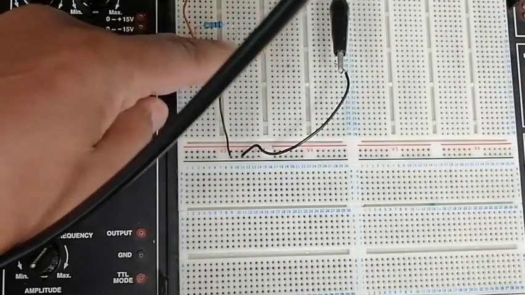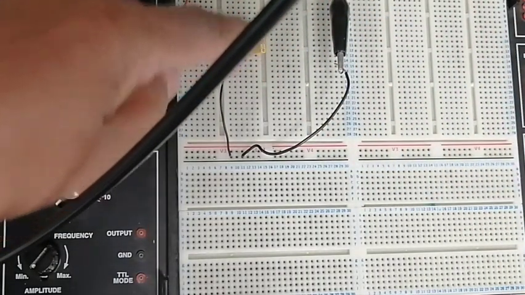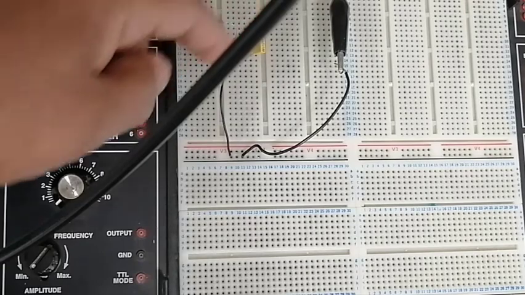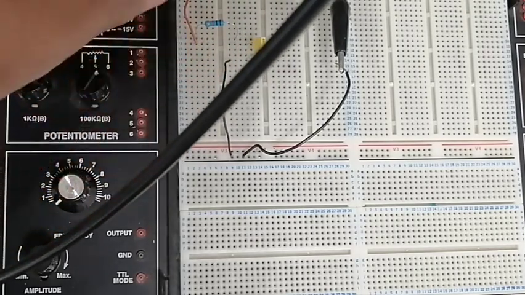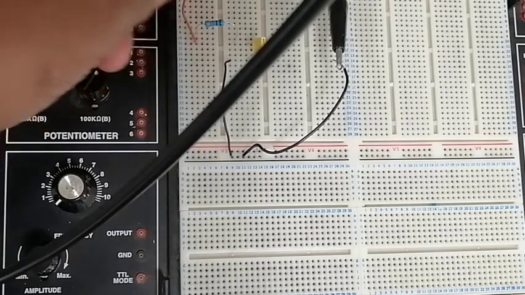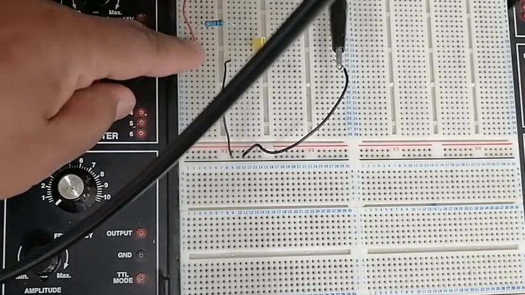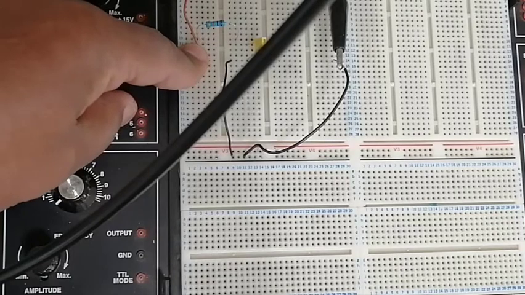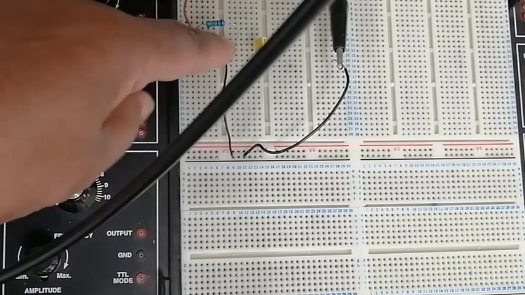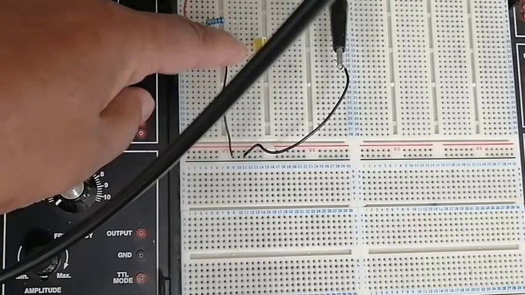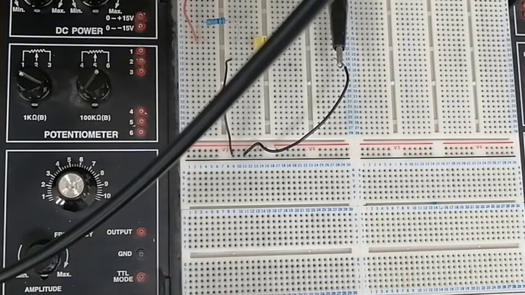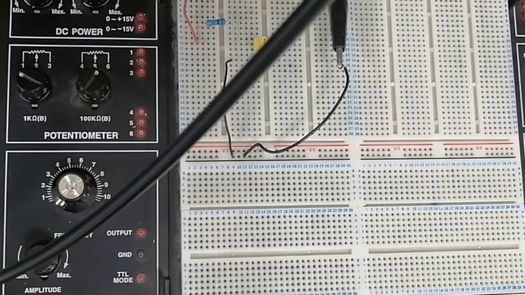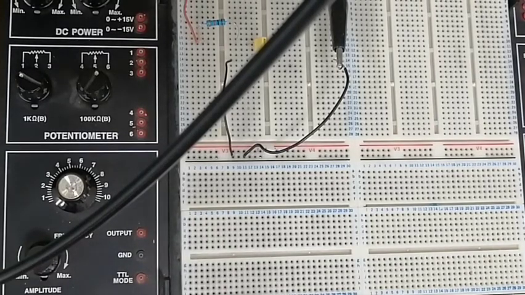So here the resistor and the capacitor are connected to the same node. The positive of the function generator is connected to this terminal of the resistor. The other terminal of the resistor joins one side of the capacitor. The other side of the capacitor is connected to the ground. So this is a series RC circuit.